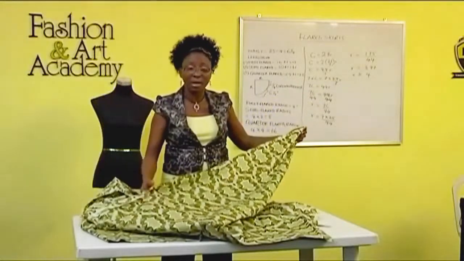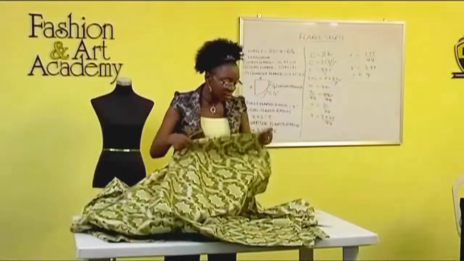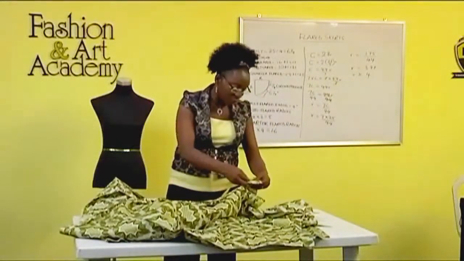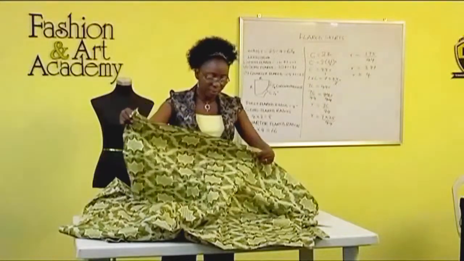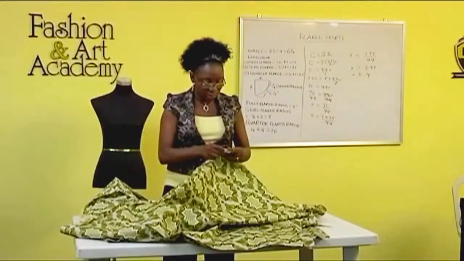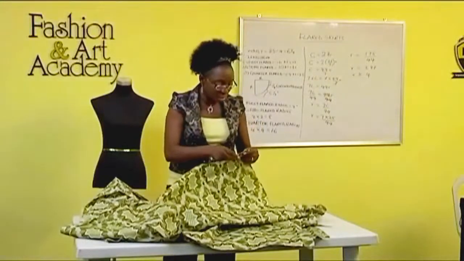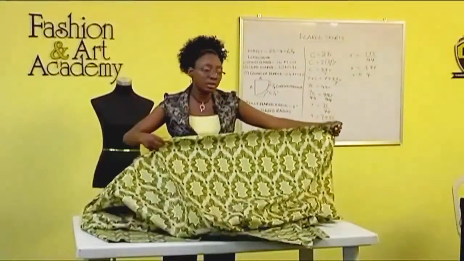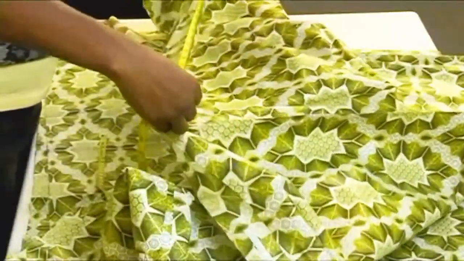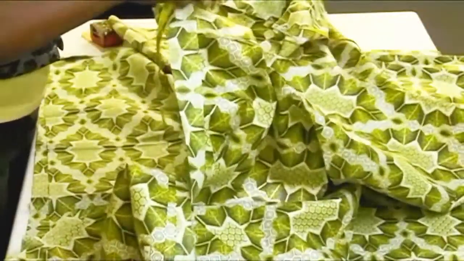I'll just add a little extra, just to be sure that you don't have a problem. Because at times the way fabric is woven, it could be woven in a very funny way, so you're not sure whether you would have the same measurements both sides. So you need to measure. I'll just add 2 inches. That will give me 44 inches. So I have 44 inches here.